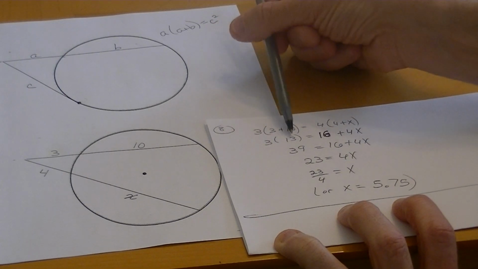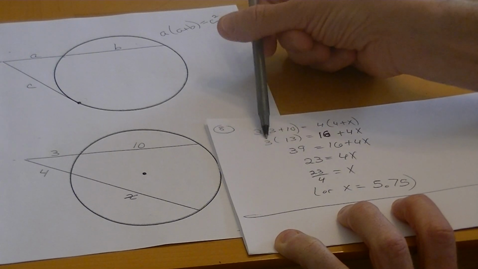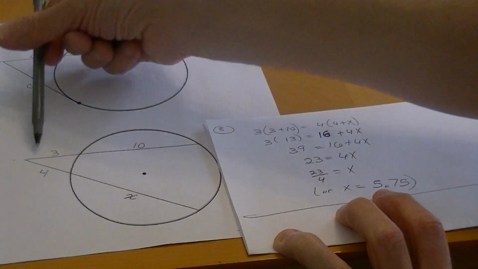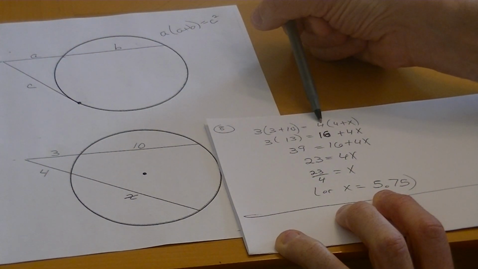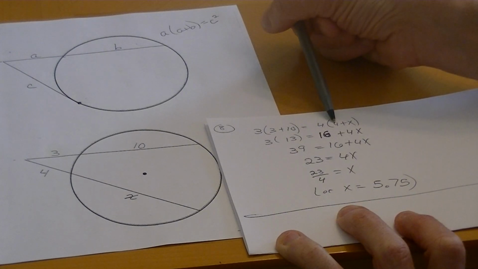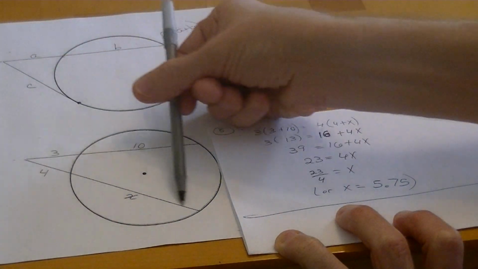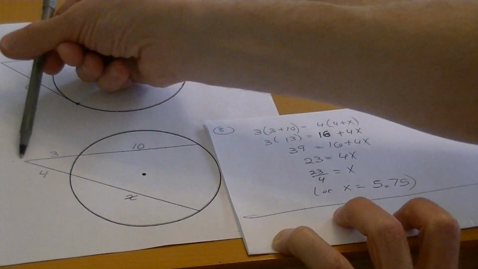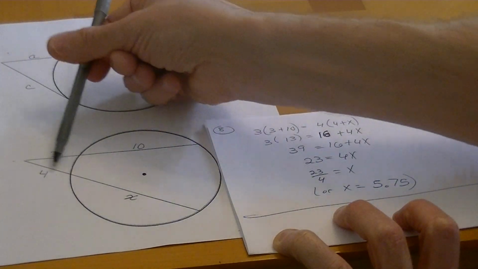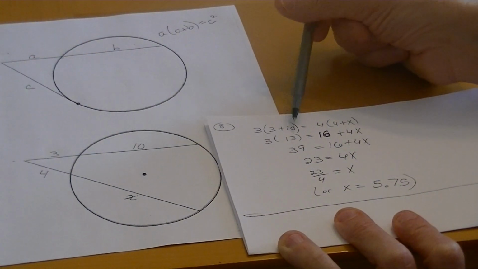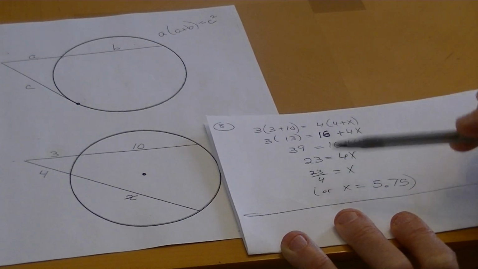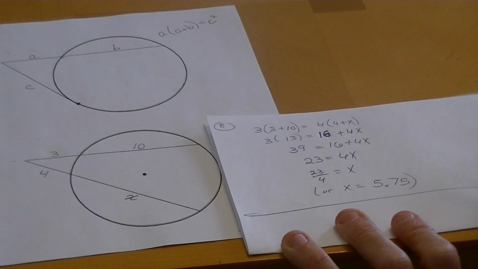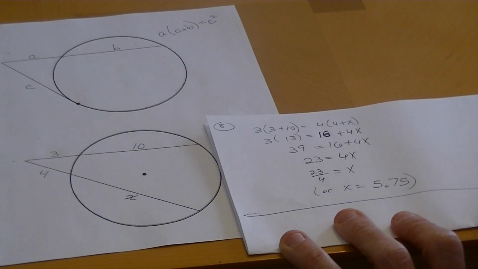So 3 times 13, not 3 times 10, it's the whole length, equals 4 on the outside times 4 plus x, which is this whole length. So outside times the whole equals outside times the whole. And if you distribute the 4 and go through your algebra, you wind up with 23/4 or 5.75.